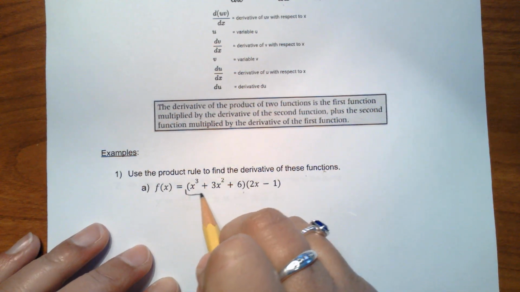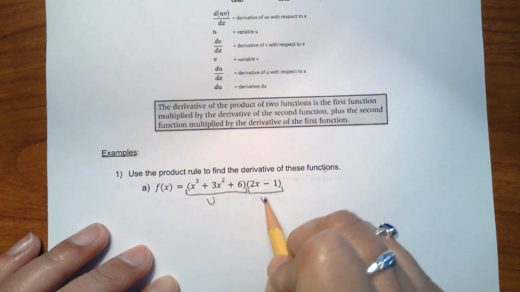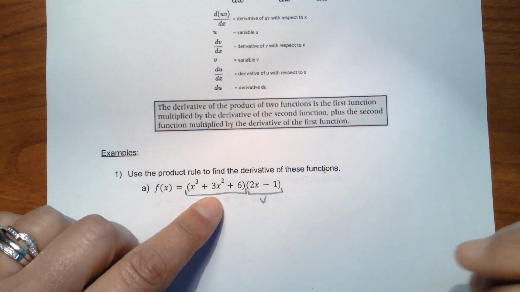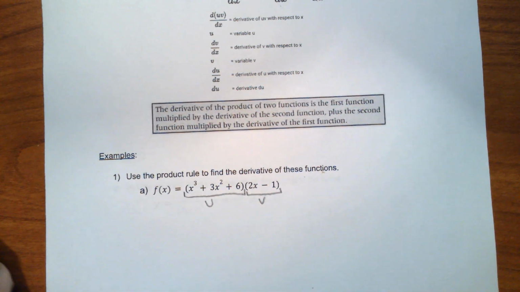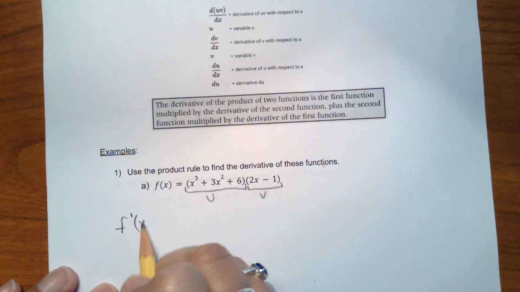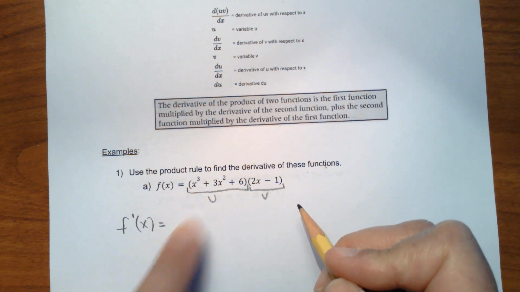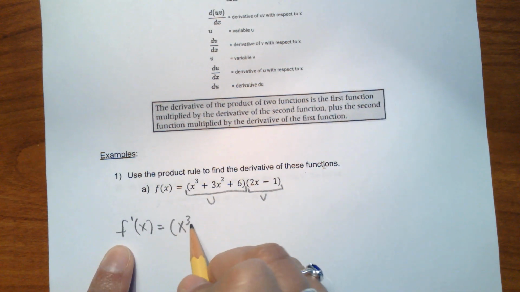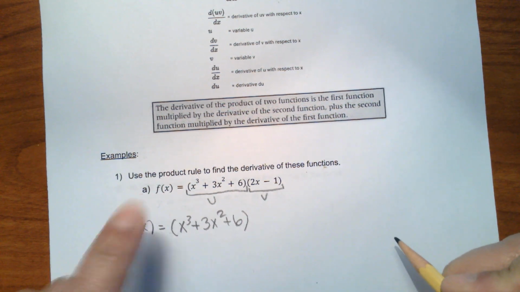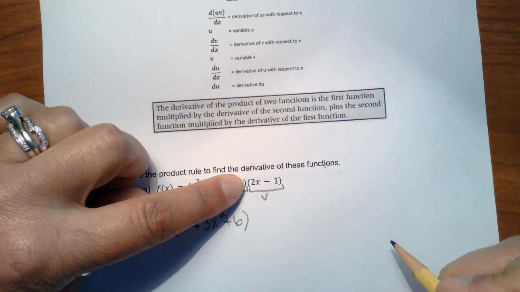What are they? Well, this first function right here, that's u. The second function is v. It's just like we have the first one, second one, number one, number two. So if you want to think about it like that, that's fine. When we differentiate this, what we're going to do first is keep the first one the same. So I'm just going to write down exactly what's in the parentheses: x cubed plus 3x squared plus 6. That's it. Keep that one the same. Then what we have to do is differentiate this second one.